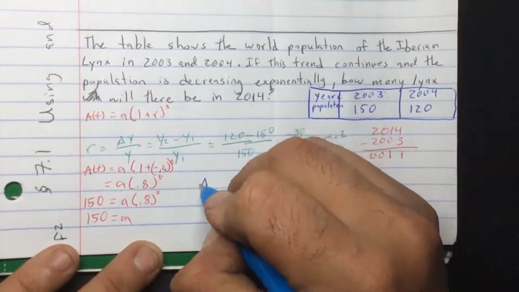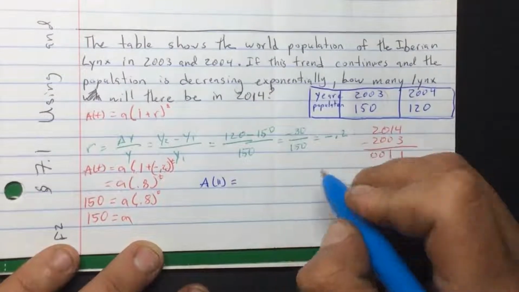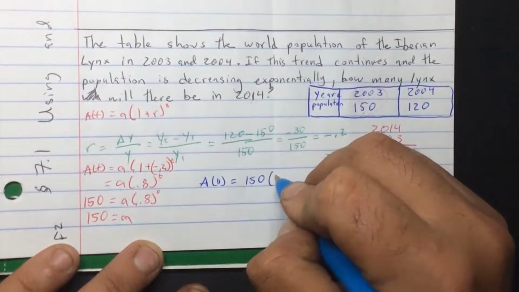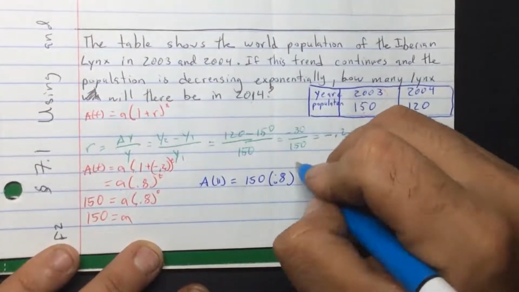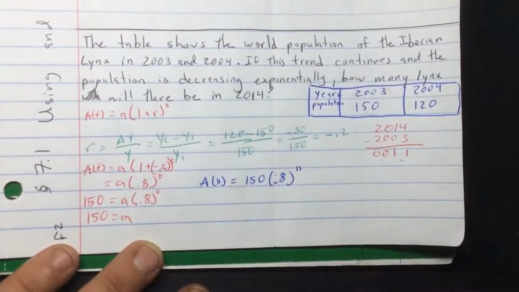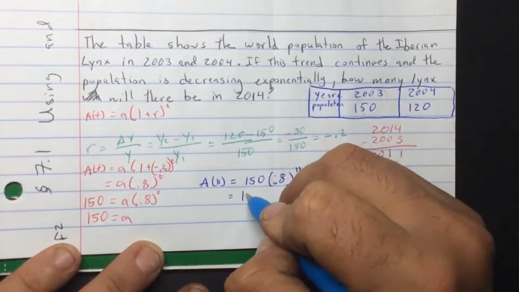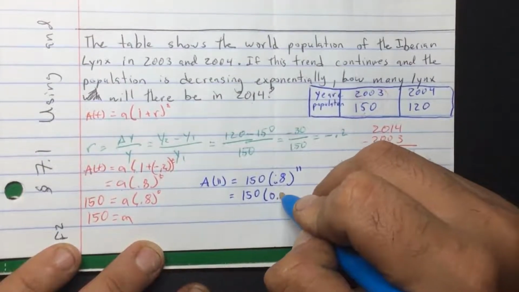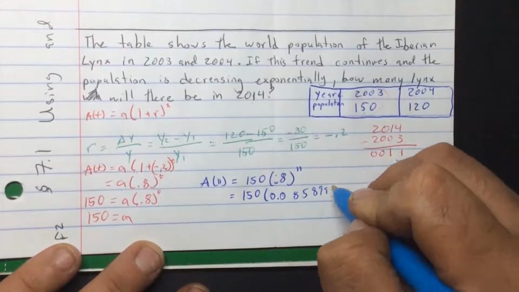So now we can have a to the time, which is 11 years, is equal to our initial amount, which is 150, times our rate, which we know is 0.8, to the 11th power. If we put 0.8 to the 11th power in the calculator, we get 0.085899 and it continues.